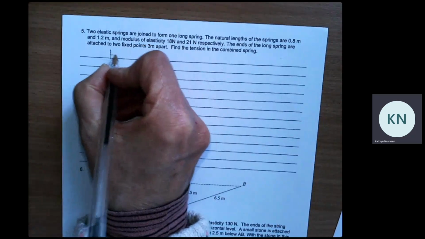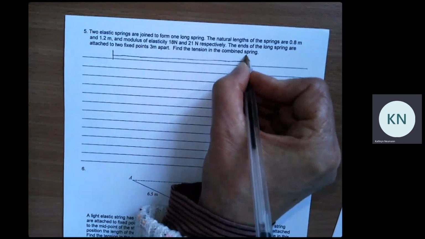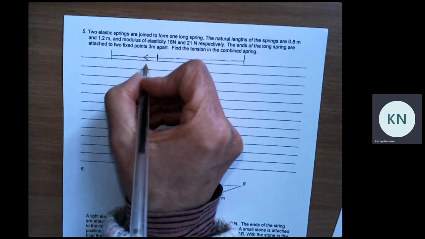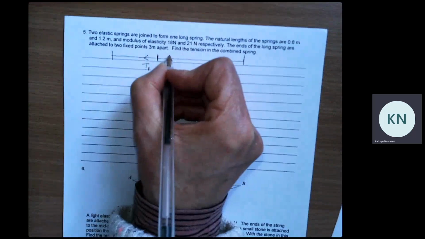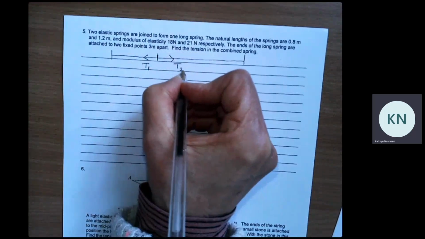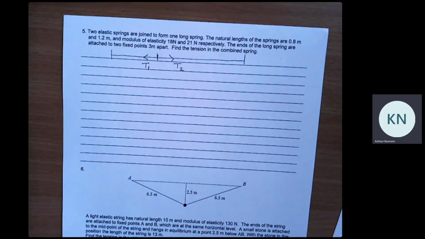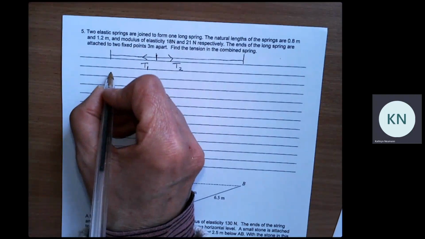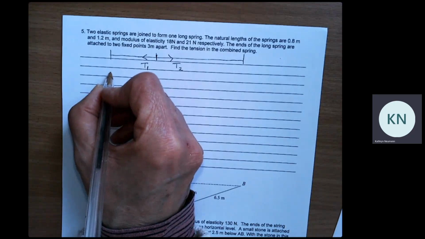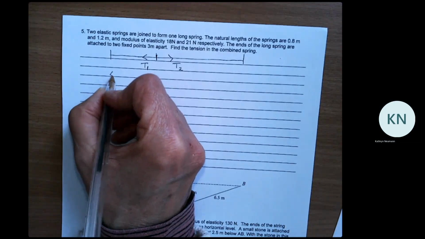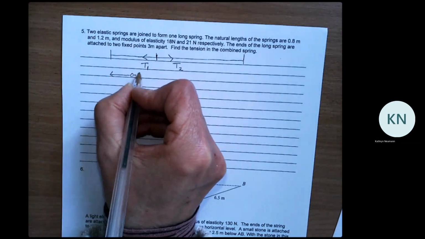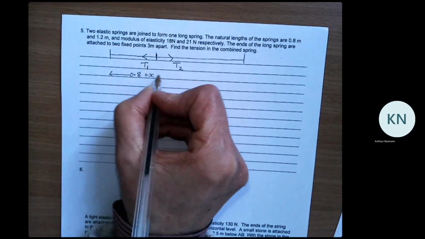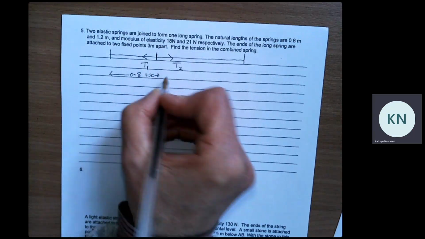So we're going to draw a nice clear diagram showing what's happening. We're going to join here, and we're going to have a tension in one spring, and a tension in the second spring. We've then got this going on underneath. The natural length of this first one is 0.8 plus its extension, and that's going to take me to the join.